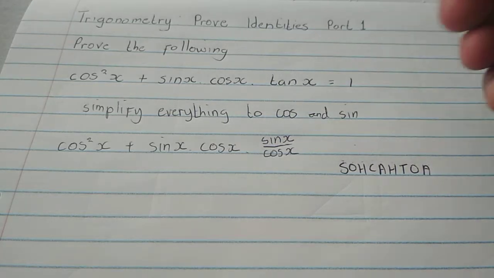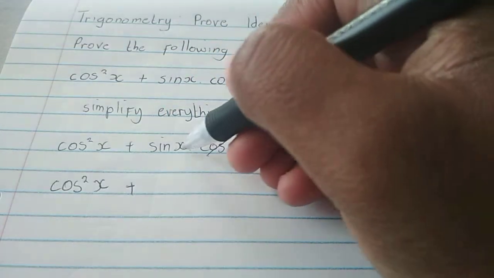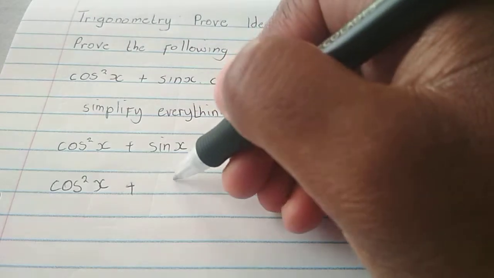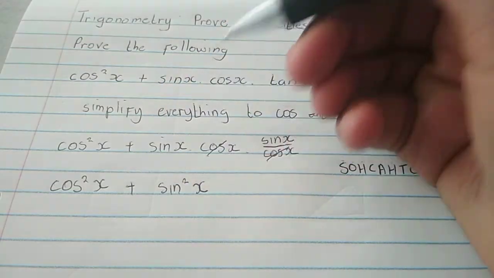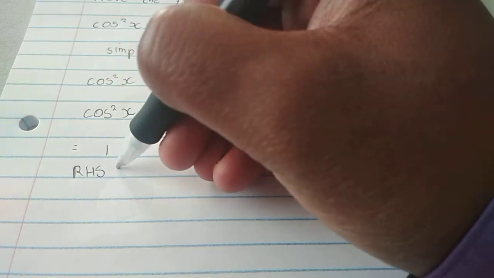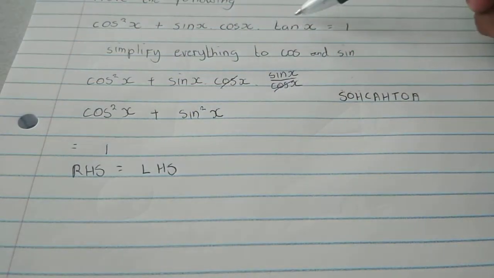Now, going back to the question. Now that I have this situation, I can cancel that with that. Cos cancels each other. And then I'm left with cos squared x plus sine x times sine x is sine squared x. Now this is a special identity which is actually equal to 1, which completes this. The right hand side is now equal to the left hand side. Remember, in our question we're given that this whole thing is equal to 1, so there we have it.